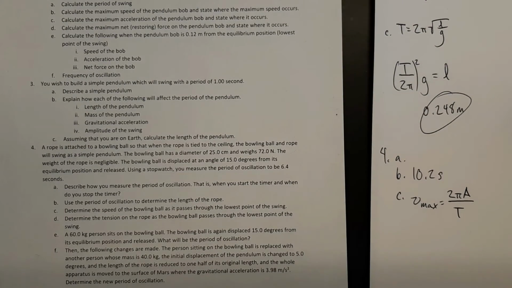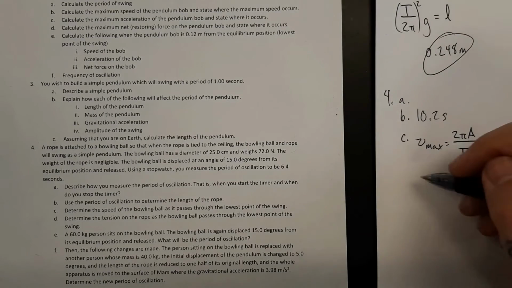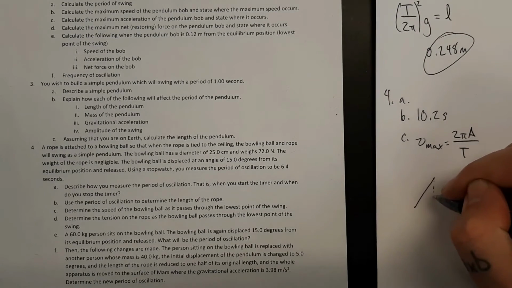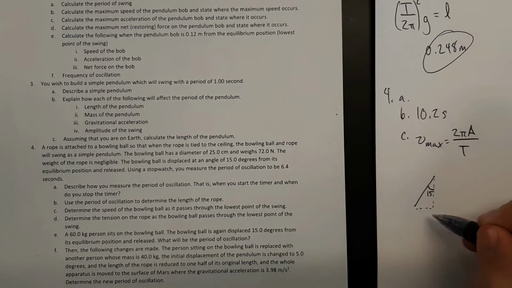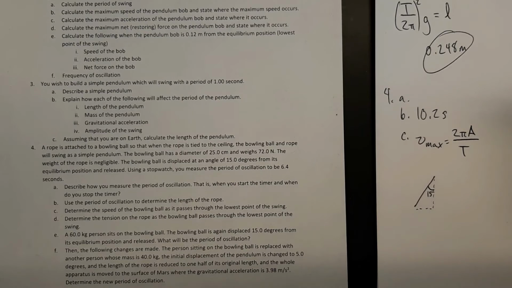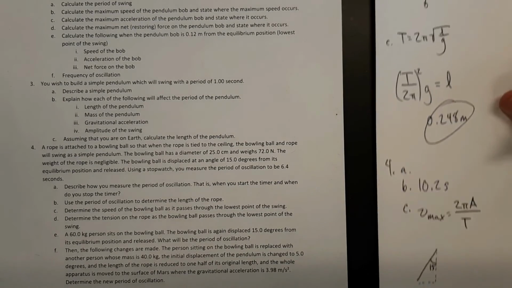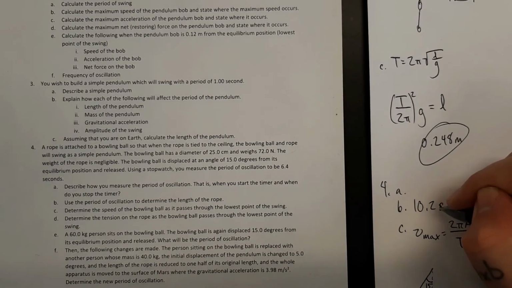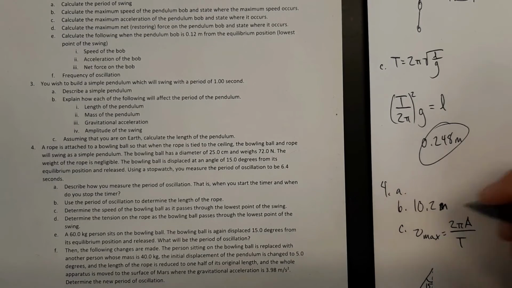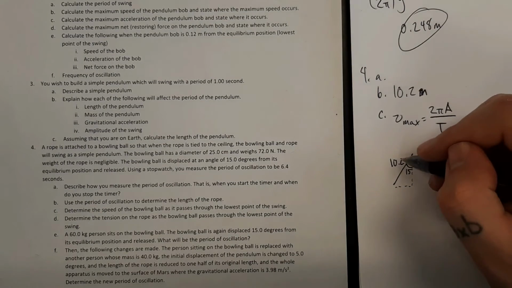We do need to know what our amplitude is, so let's look at this thing real quick. It tells us that we've got this pendulum off at an angle of 15 degrees. Okay, the amplitude is this side of this triangle. We have the length of this rope. Did we find that? Wait. Oh, I'm dumb. The period was 6.4. This is the length. So we have a length of 10.2. There we go. So we've got a hypotenuse, we've got an angle.